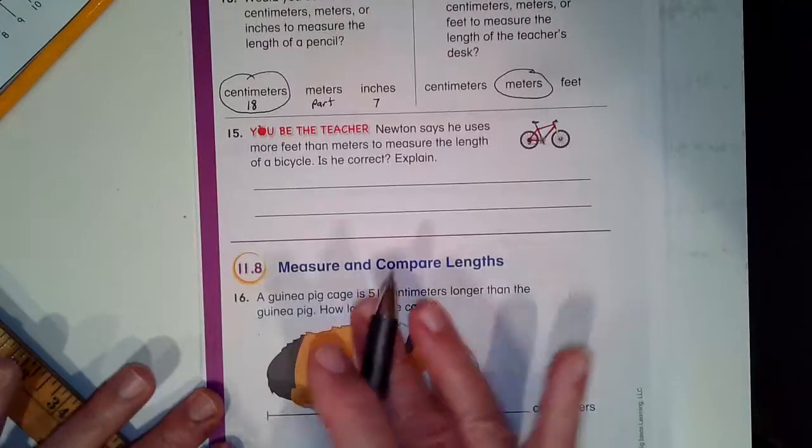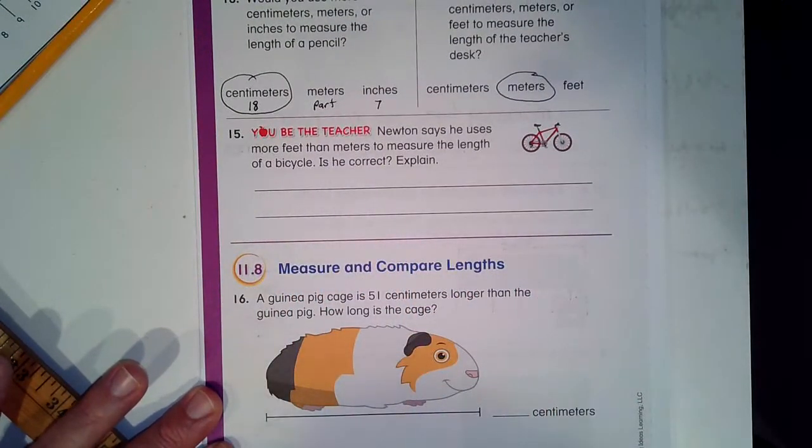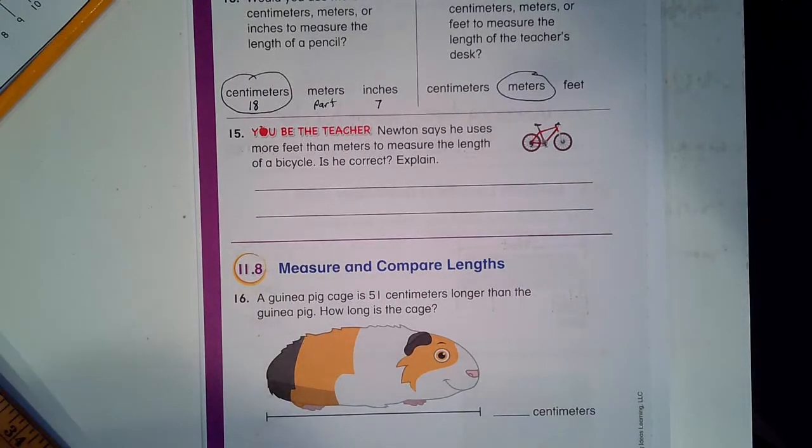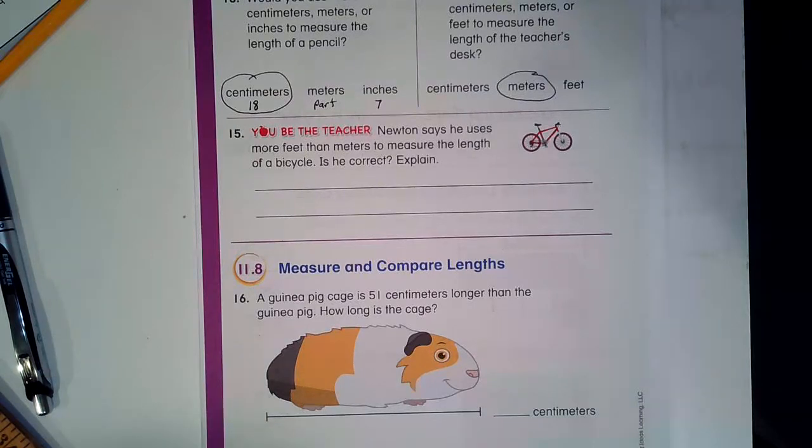All right, now it's your turn to be the teacher. I want you to do these next 2 problems, try to figure it out. Get ready for our practice. Tomorrow we'll be doing a test, and I want you to be doing your best.